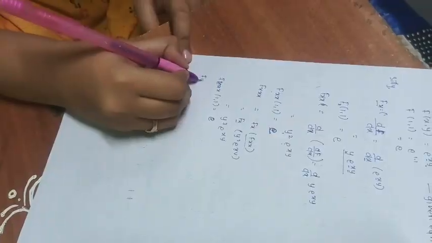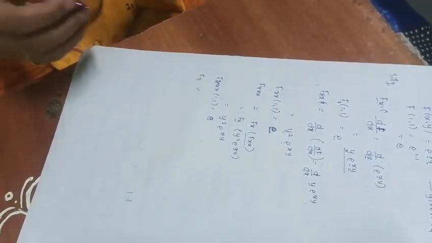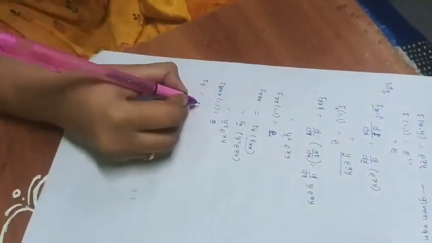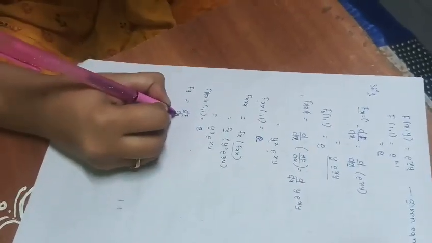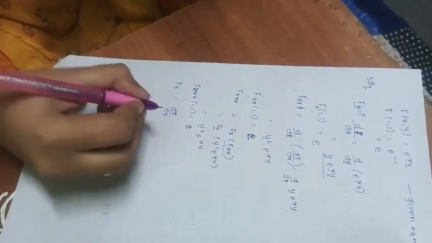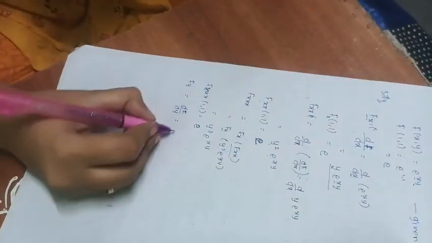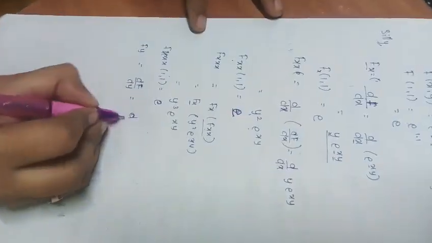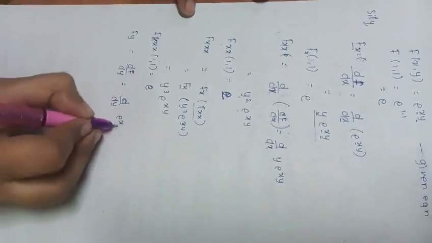Now f of y. Similarly, as we found by differentiating f with respect to x, now differentiate f with respect to y, d by dy of e raised to xy.